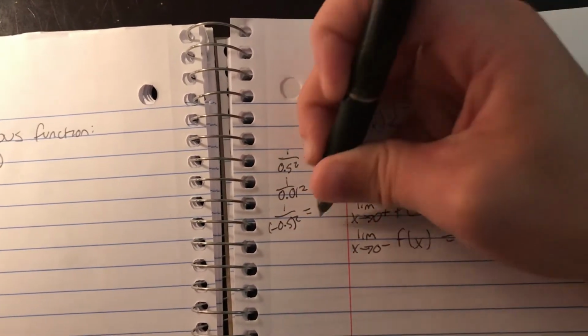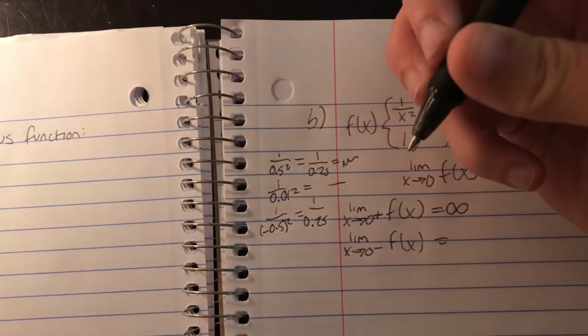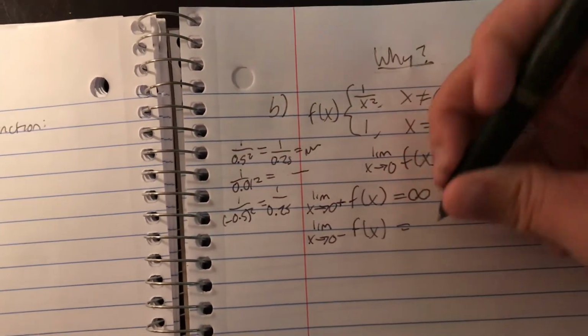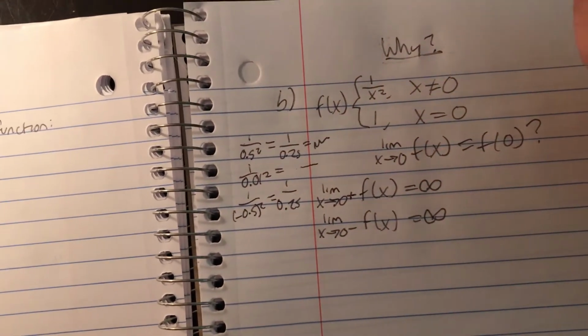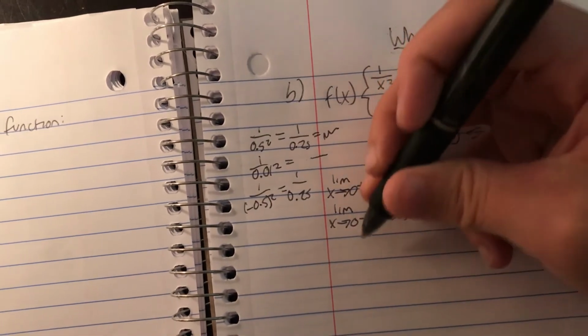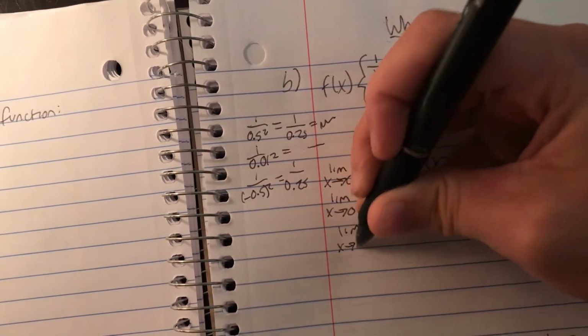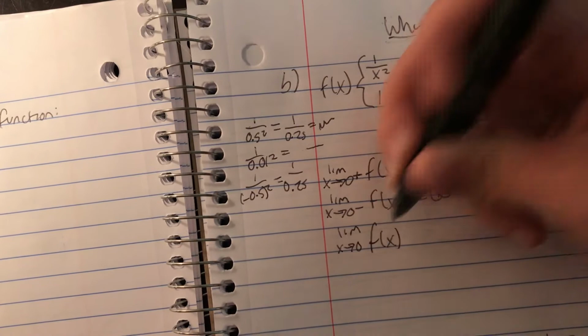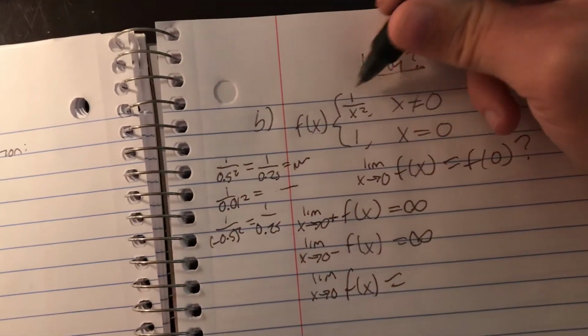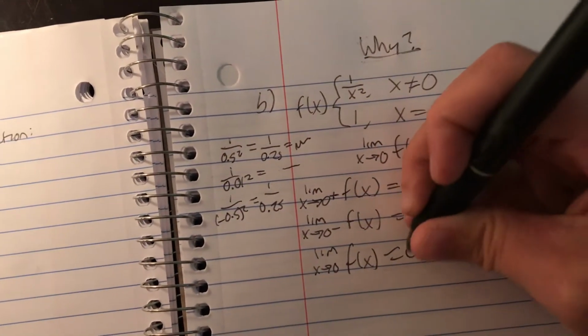It cancels out. You just get the same thing. Awesome. So that's also infinity. So since these two match, we know that the limit as x approaches 0 of f of x being just this top one here, is going to be infinity.